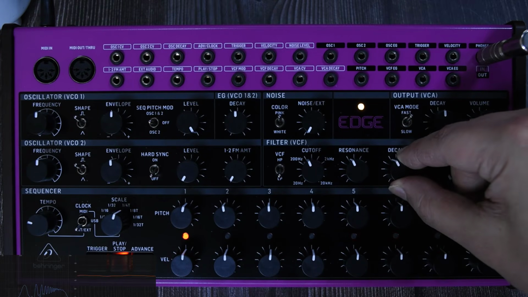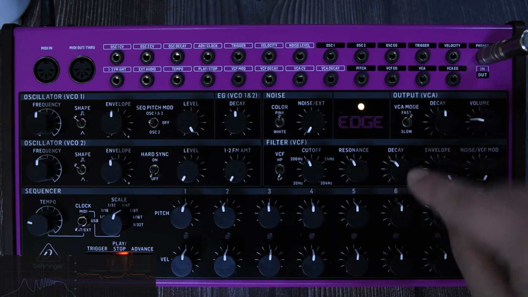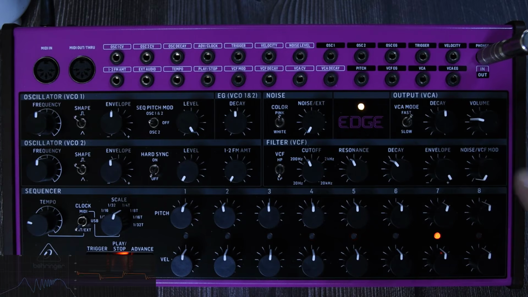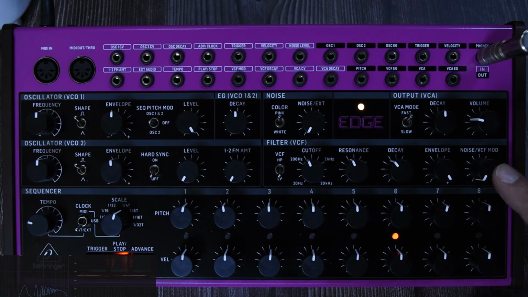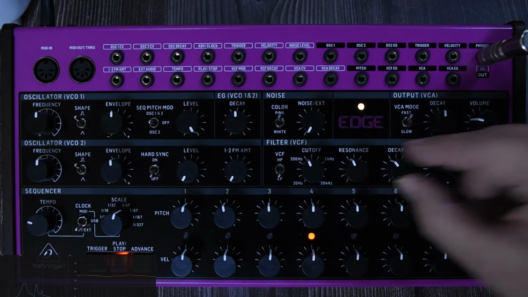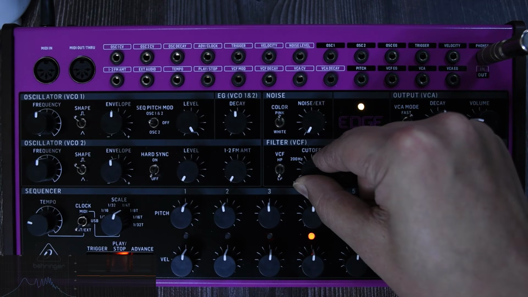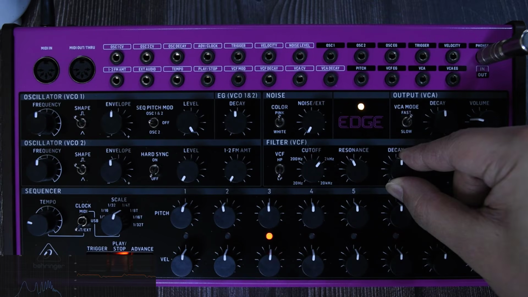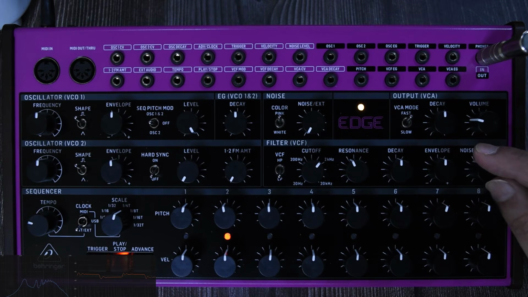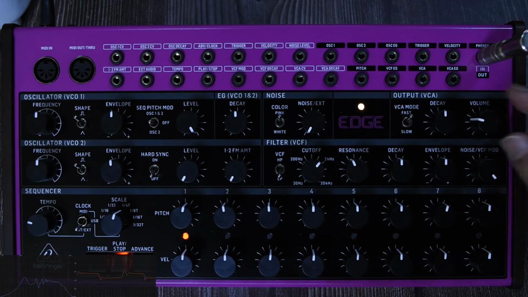Alright, so what else do we have on the filter? So we have the decay, the envelope, we know this, the resonance, the cutoff, but you also have a noise and then it says VCF Mod. By default, this is noise. And I'm going to be removing the envelope and going up maybe right here to the cutoff. There we go. And I'm going to go up on this one. So what can we hear? So it's noise, right? So we get a pretty noisy type of sound. So this is what it does.